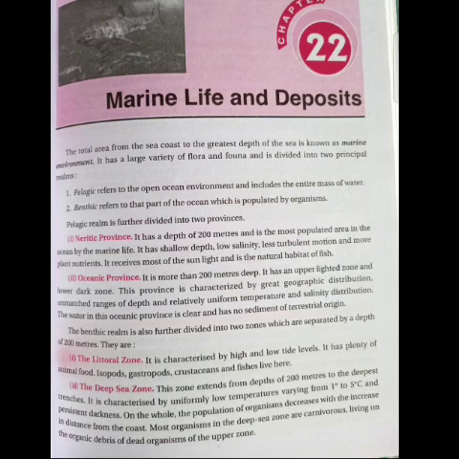Here the marine animals which are found are completely different from the animals found in the littoral, the Neritic, or the oceanic province. They are completely different from the upper level oceanic animals.